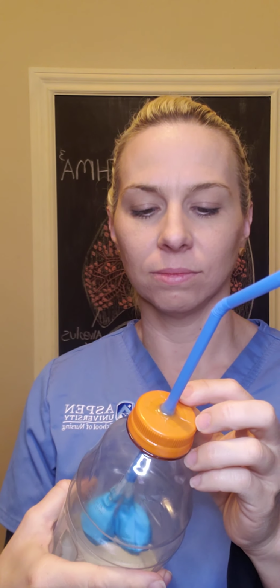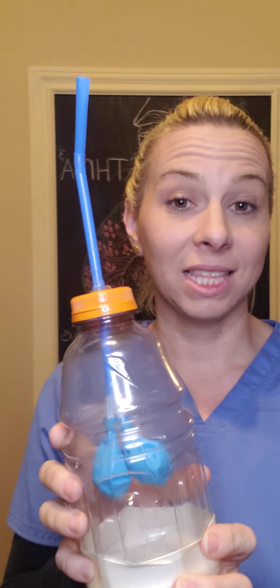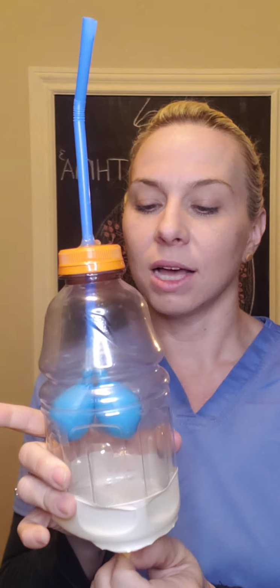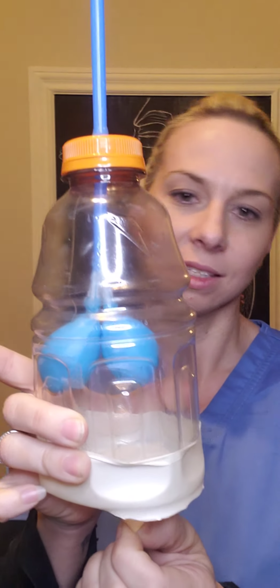In making this model, I hot glued everything on top of it. The only reason I did that was to make sure there wasn't any air leaking inside, because when you have air leakage, the lungs don't fully deflate like this, and then you have complications in that way.